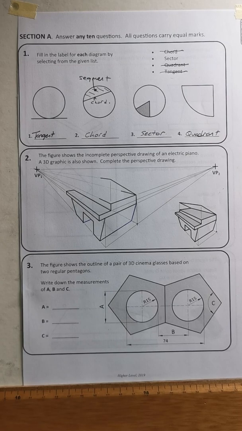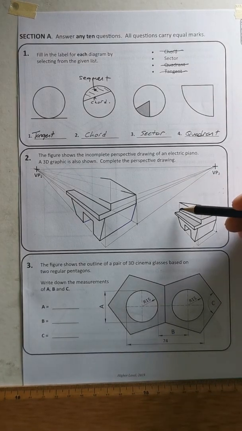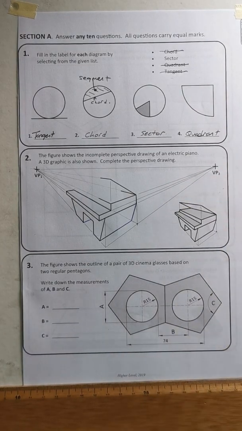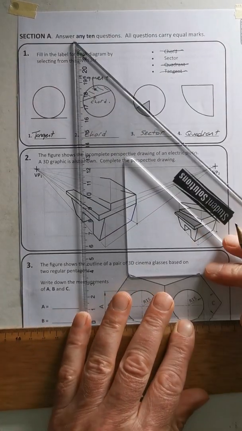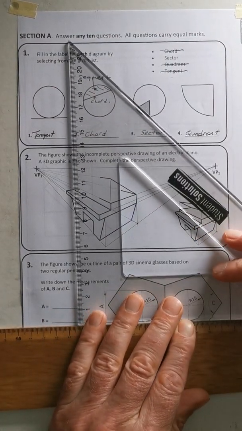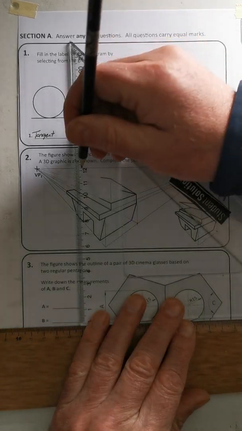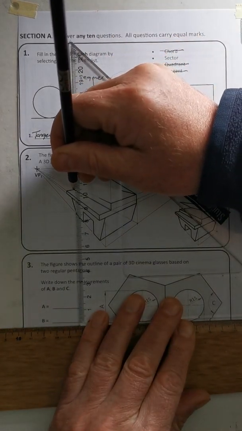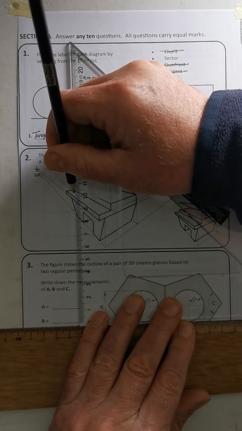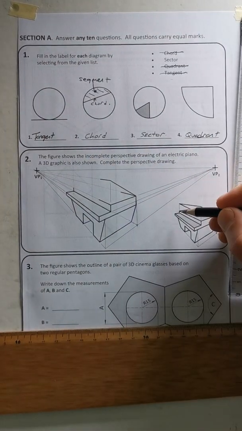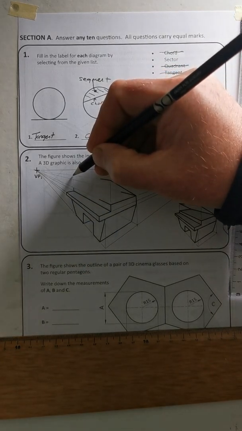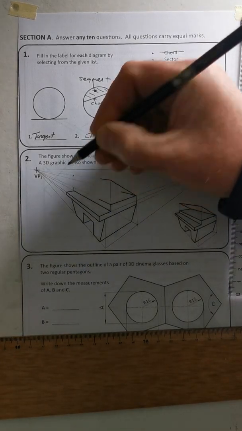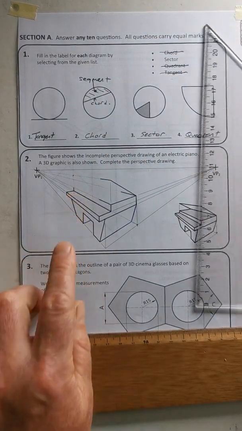So what do we know then? So now this is where, going back to my pictorial, I know if I come up here vertical from this point here, that is going to give me the top of the lid here, and the step up here.